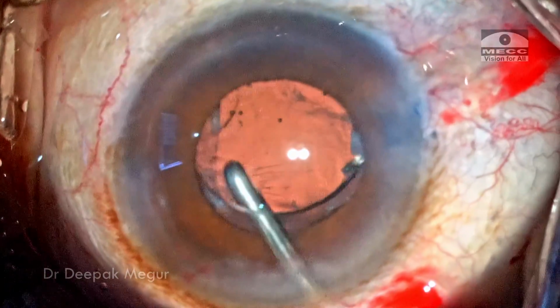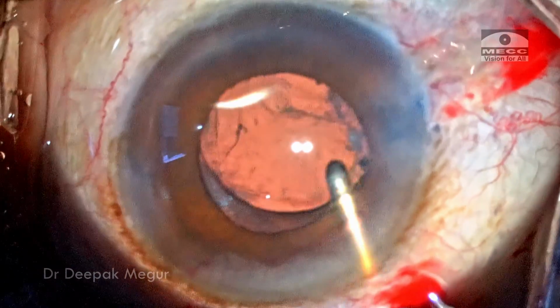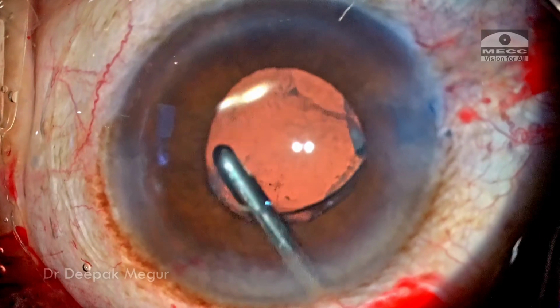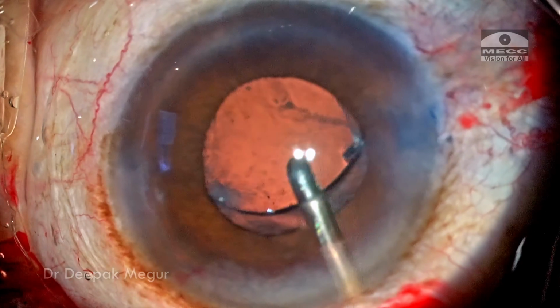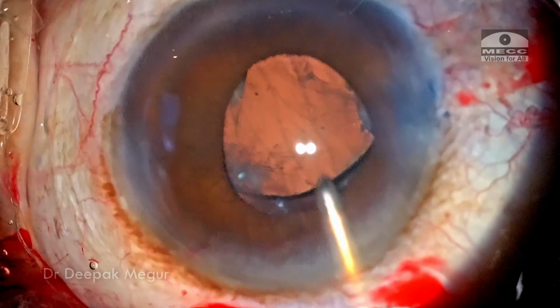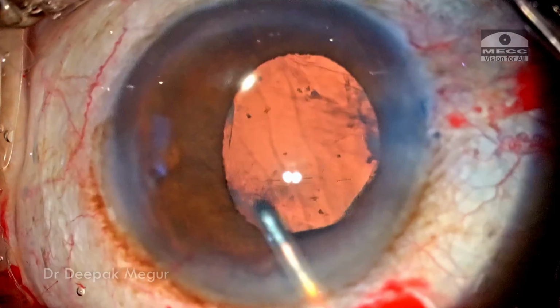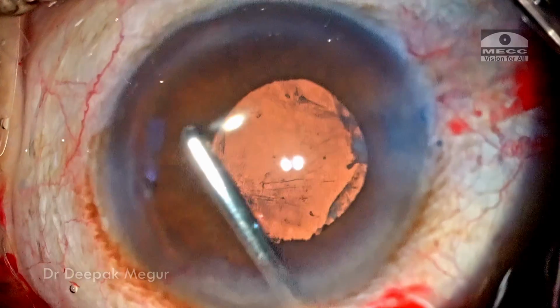Time to remove the OVD. I'm just lifting the intraocular lens and going under it with my irrigation just to flush out all the OVD which is there behind the lens, and also some of it would have gone into the vitreous cavity. Then the OVD in front of the lens is also similarly washed out.